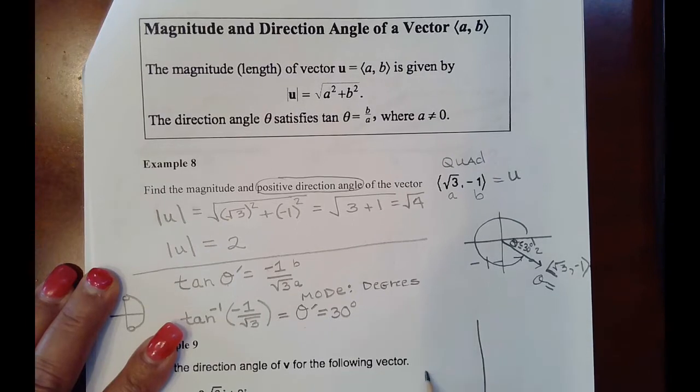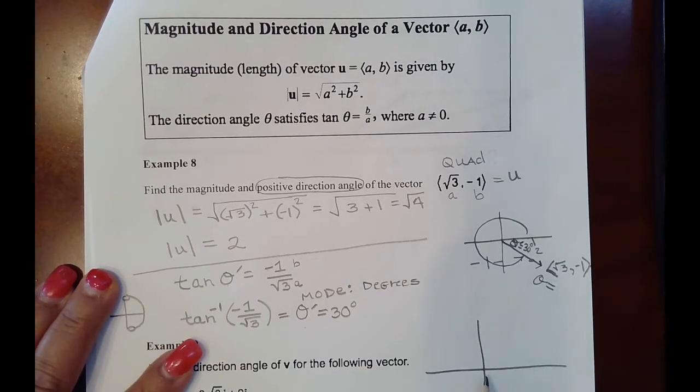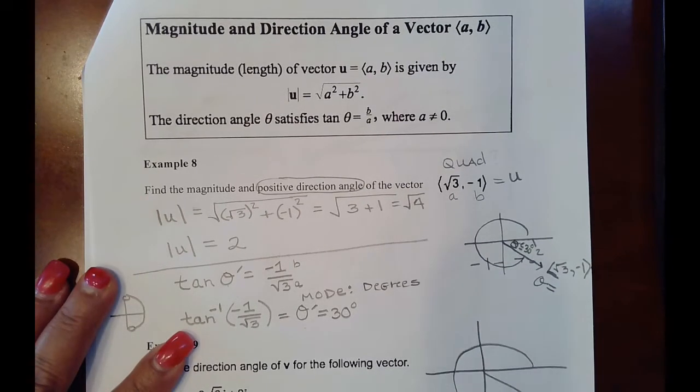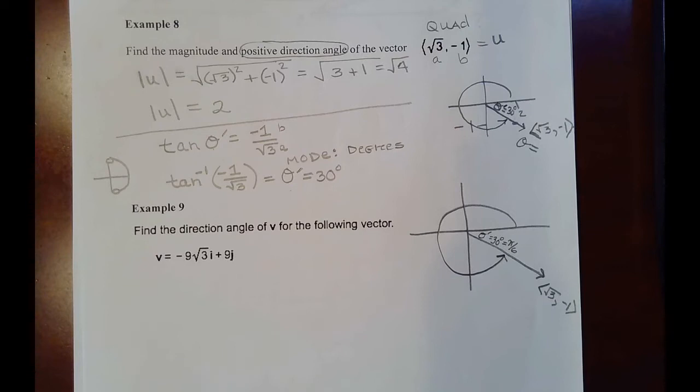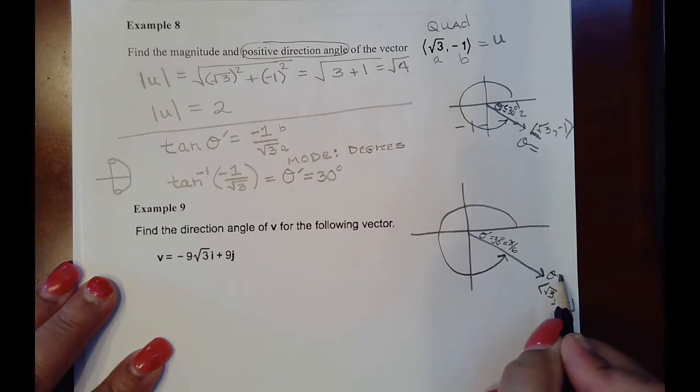Let me just try and draw a bigger picture here so everything is not so crunched in. Okay, so we have this vector right here. This vector represents square root of 3, -1. And we wanted to find the direction angle. We found through the tan formula that this reference angle is 30 degrees, which is the same thing as pi over 6, so that we can remember how to give our answer in not only degree form, but also in pi form. Now, I have yet to find the theta where this arm is right here.